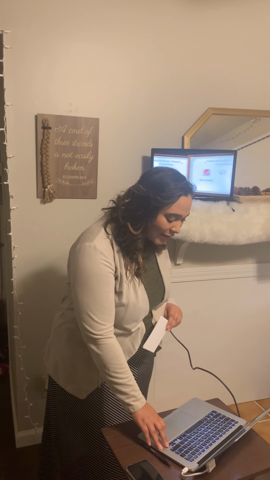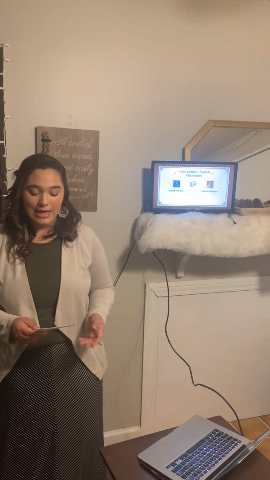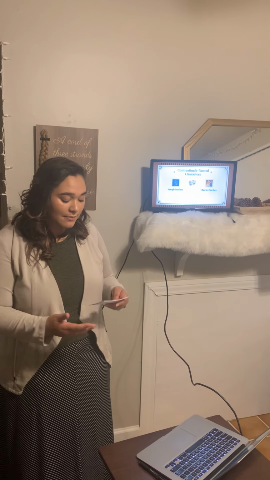And our last group of characters are the comparatively named characters. We have Joseph Surface, our antagonist, and Charles Surface, our protagonist. Now these characters, both of their last name is Surface. And the name of Surface is important because it indicates that they have something on the surface that is not true to what lies beneath the surface.